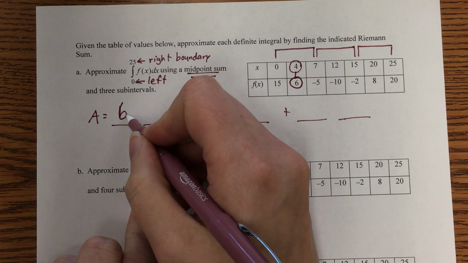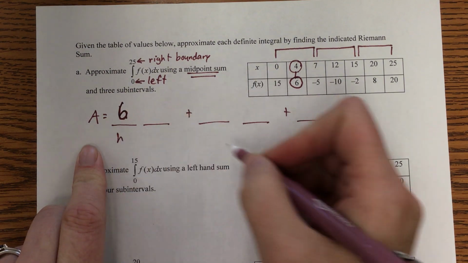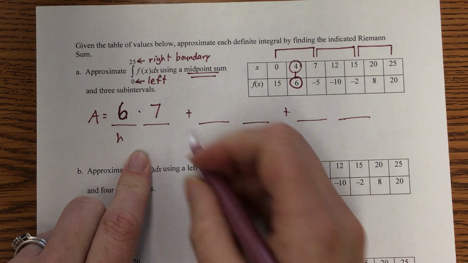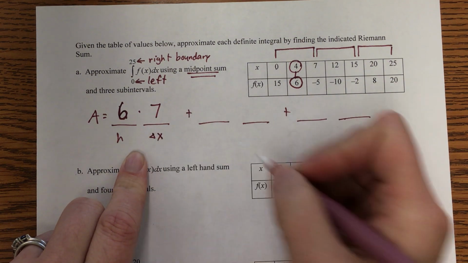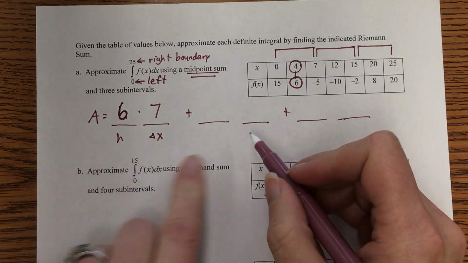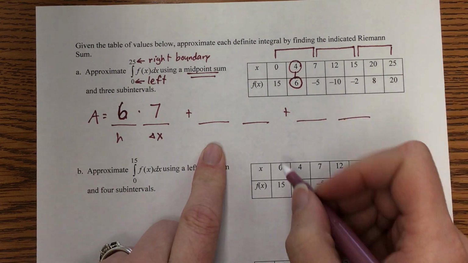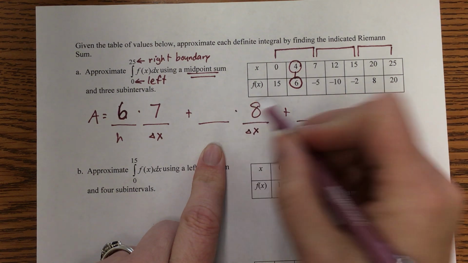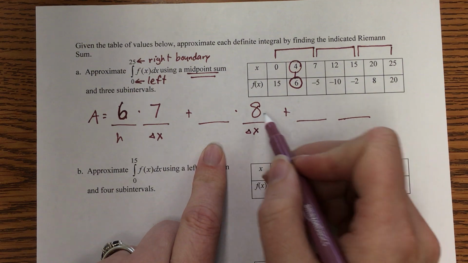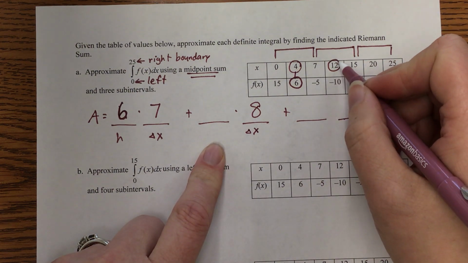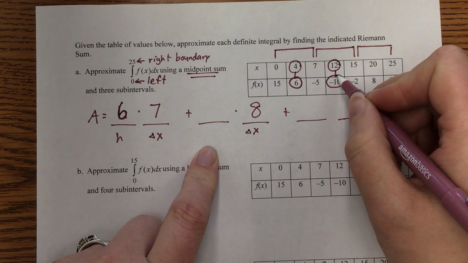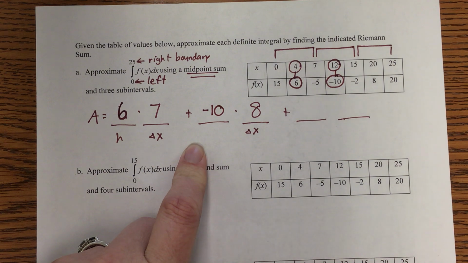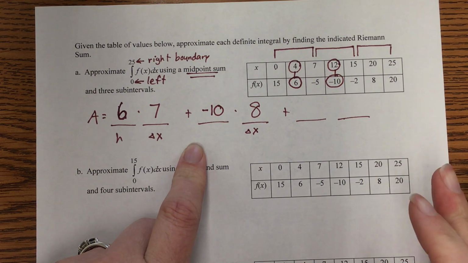Oh, I just put h. Good job, me. 6 is that height, and the distance between 0 and 7 is 7. So that's our change in x. Over here, from 7 to 15, that has a distance of 8. Okay, so across your x-axis, you're just going 8. And the middle-ish of that is 12, which has a height of -10. We'll talk about negative areas in the future. Don't worry about it. It's going to be a negative number.